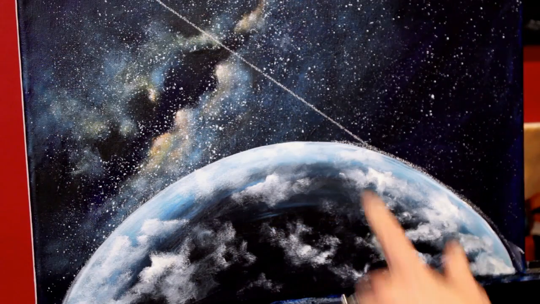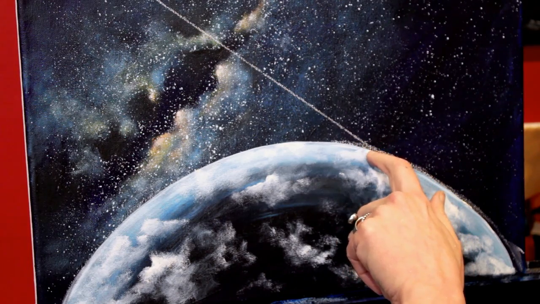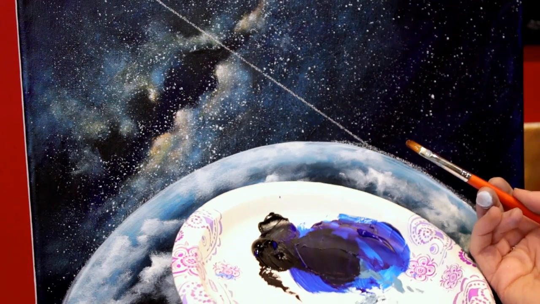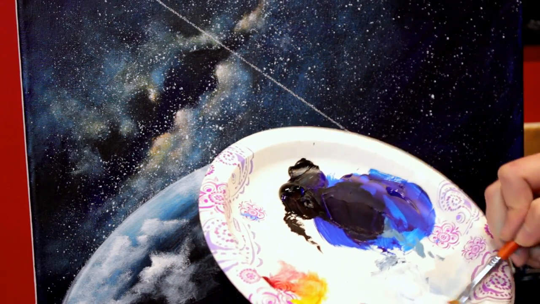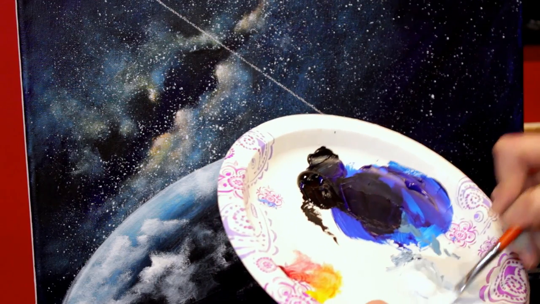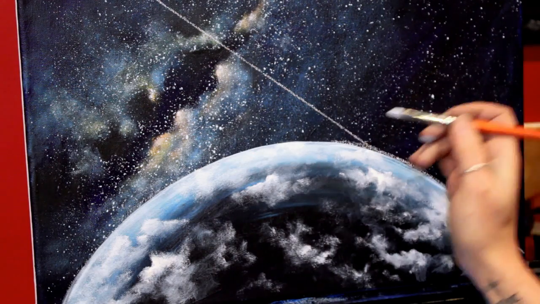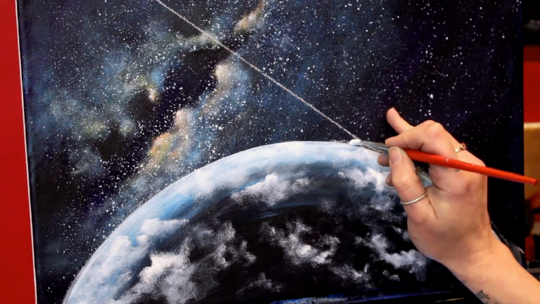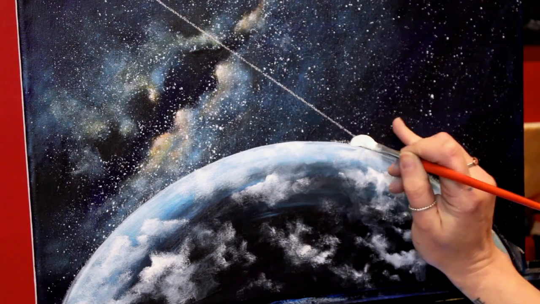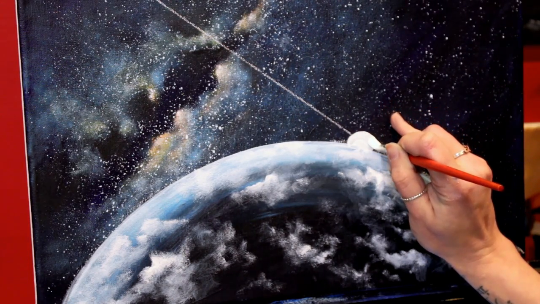So the next thing we're going to do is add our sun. And I want my sun to be right here where this line meets up with the edge of the planet. So I'm going to use this little quarter inch filbert, and it's wet in my jar, and I'm going to load up with quite a bit of white paint. I want this to be a nice big glow. So I'm going to start by drawing just a half circle, and then from there, I'm going to work it outwards.